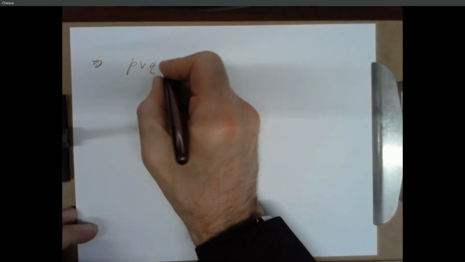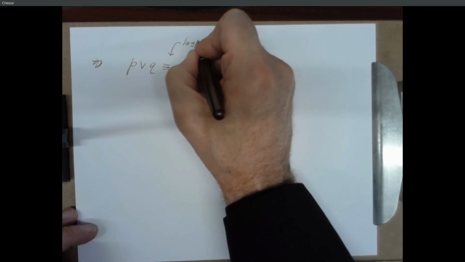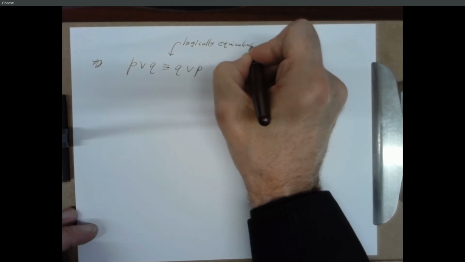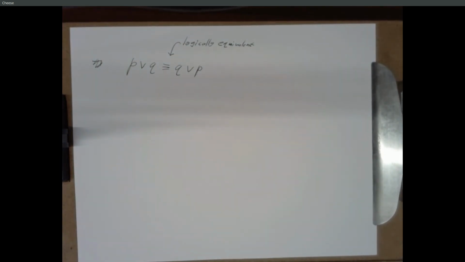And sometimes you see this with a three-lined equal sign, which we can think of as logically equivalent. Even though the statements themselves sound different, the two statements are simultaneously either true or false. They always have the same value, whatever the values of P and Q are. So they're logically equivalent. So we have all kinds of facts like P or Q is logically equivalent to Q or P. That's called commutativity. It means you can do things in different orders.